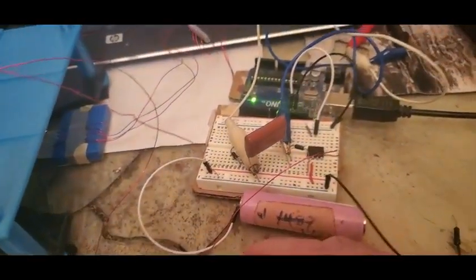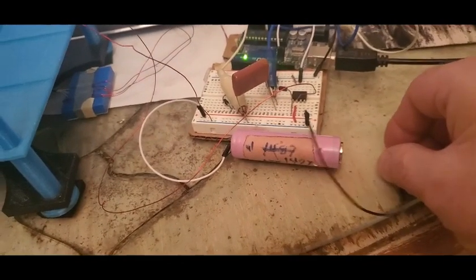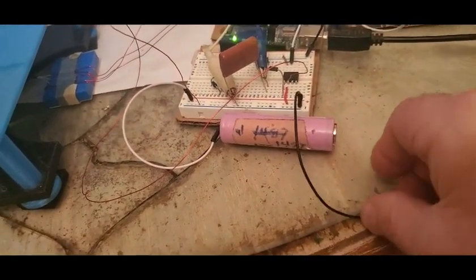Okay, so we got the battery there, we got the Arduino plugged in. I put a meter across here. We don't have any resistance across there now, so when I connect this to here, it should spin.